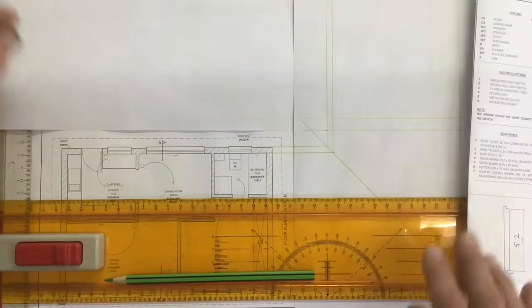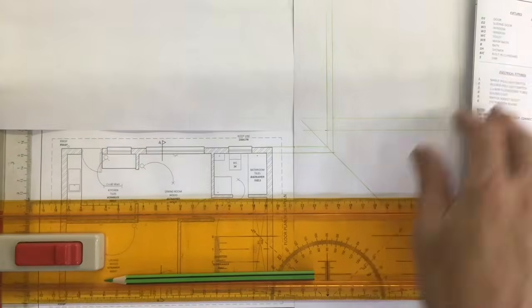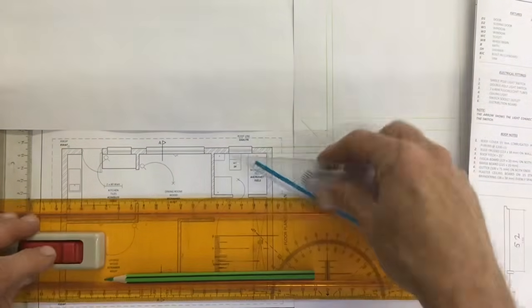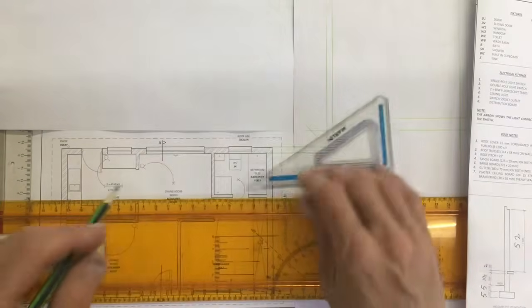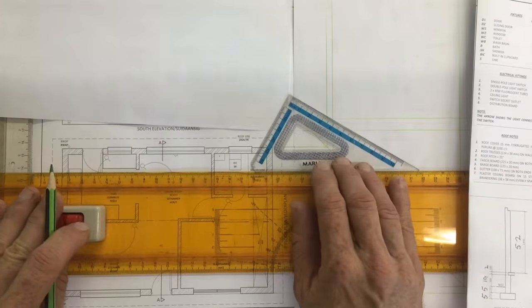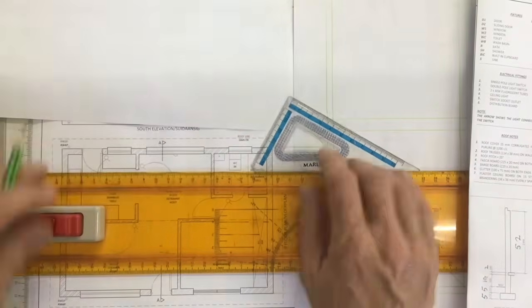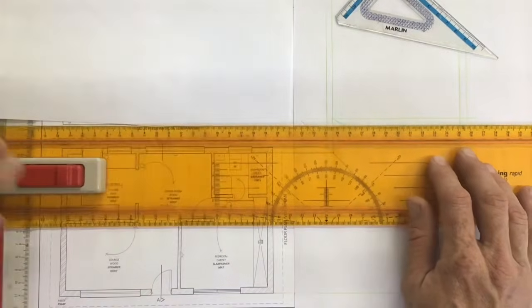It says to you that you need to get the center of that so that we've got 5 millimeters and 5 millimeters on this thing. Just swing that around. There we go. And now I can draw a line coming across like that.